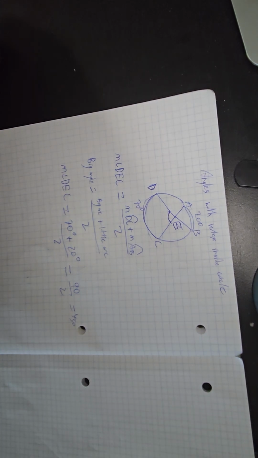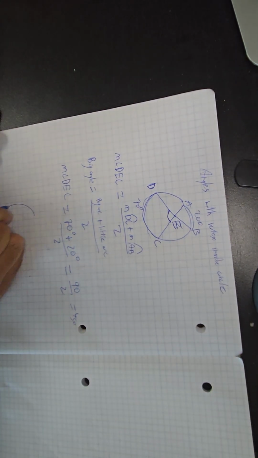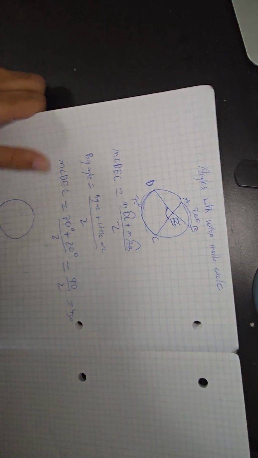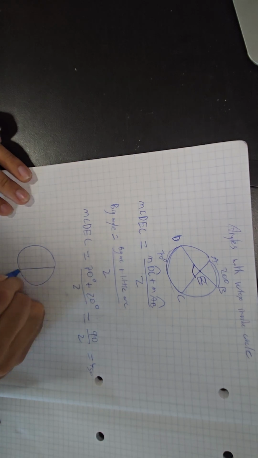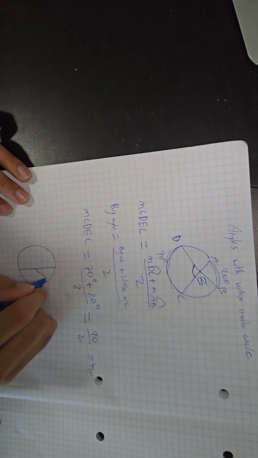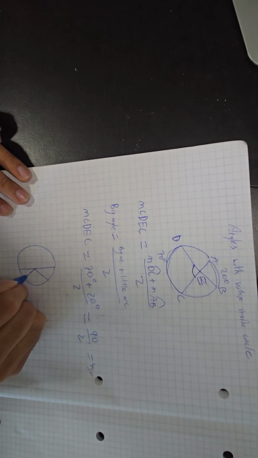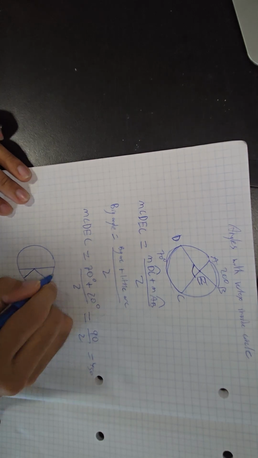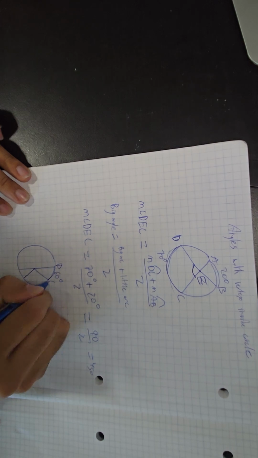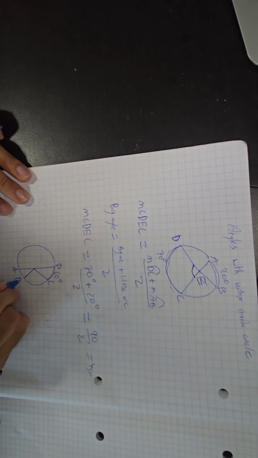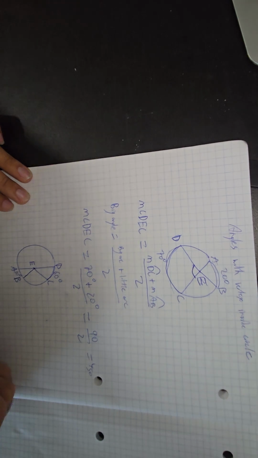I'm going to leave you guys with one little practice. Let's say we have this circle and something like this. Let's say this arc is 60 degrees and this one is 20 degrees.